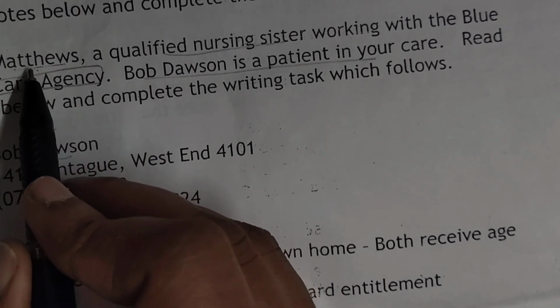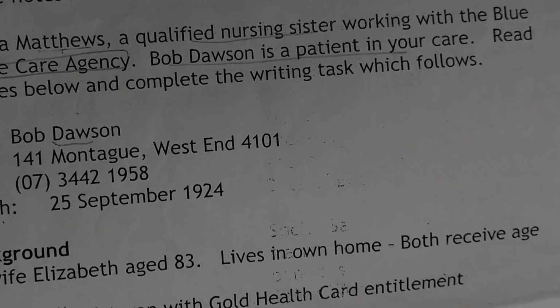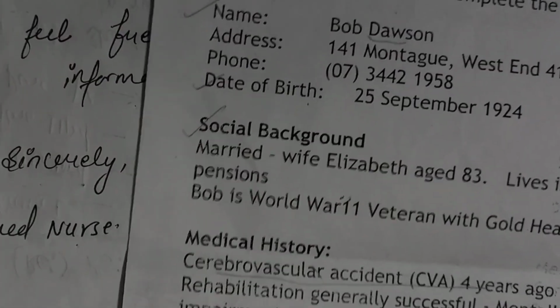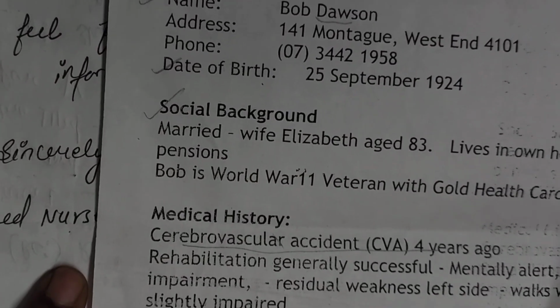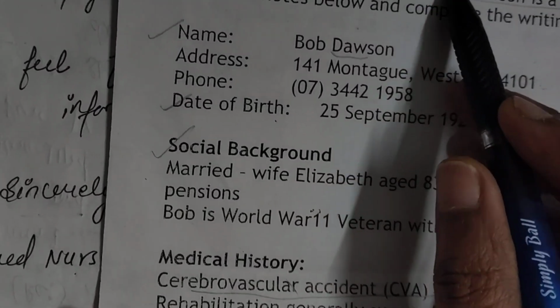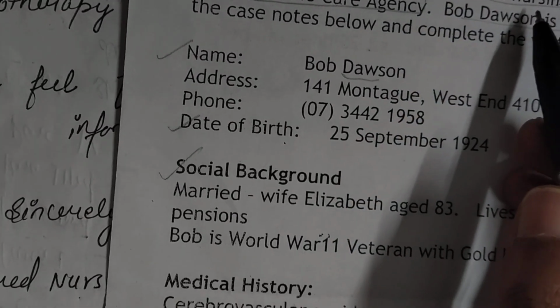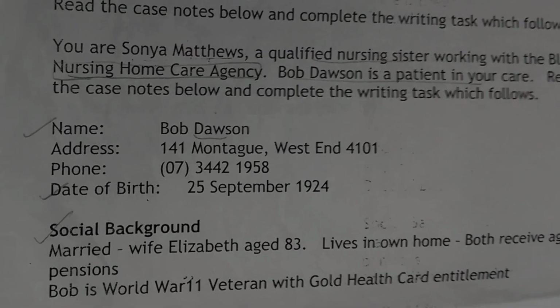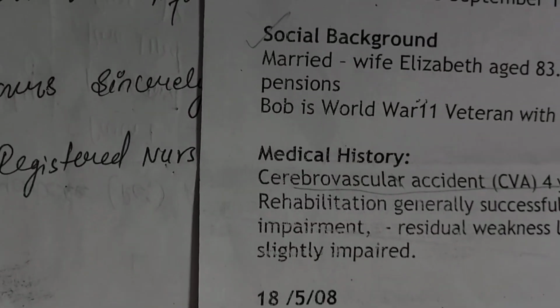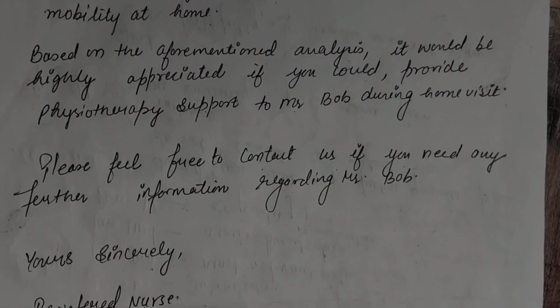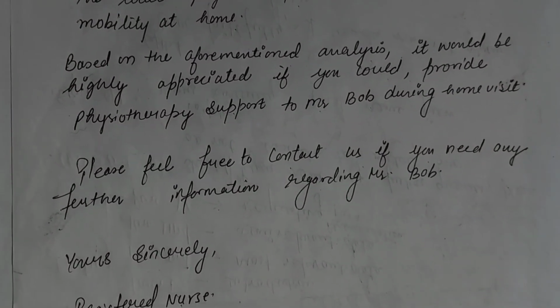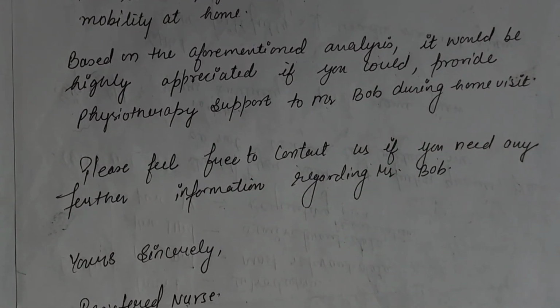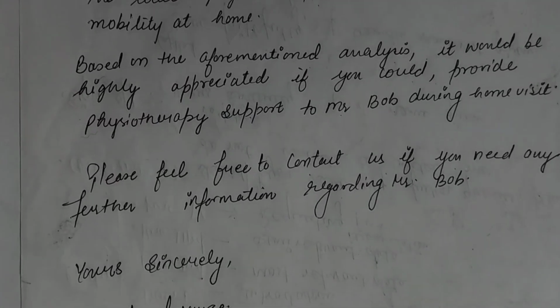If the name is not mentioned, then we write faithfully. And at the last, we can write registered nurse. Here they only write qualified nurse, so we can use registered nurse. If charge nurse is mentioned, you can directly write charge nurse. So this is the method, and it is the very easiest method, with proper use of passive voice, and grammar also properly mentioned here.